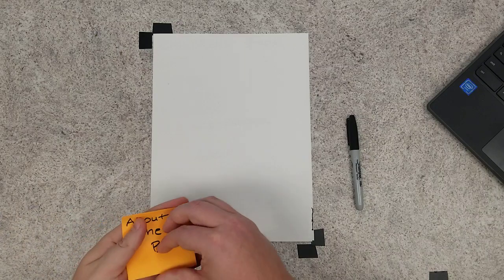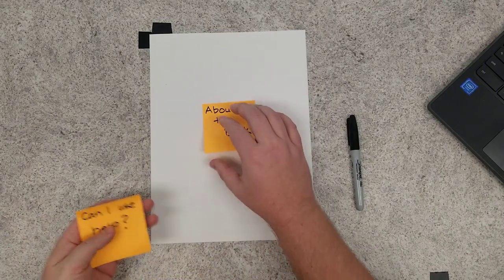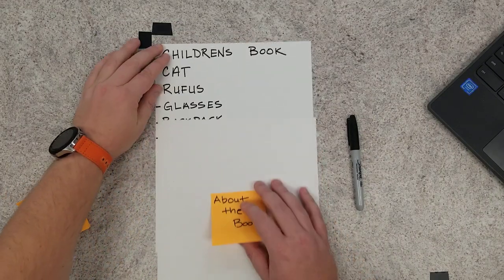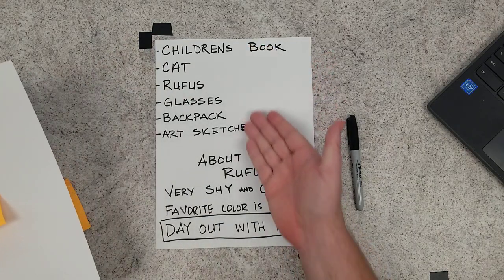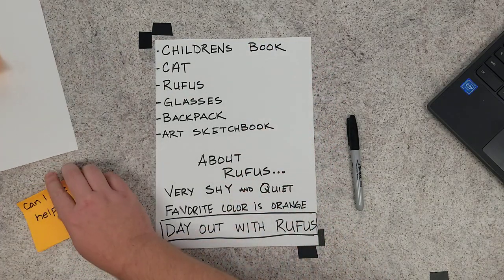So we talked about the book. We already got that right here. It's a children's book. We have all the information. Check the document. It should be there.